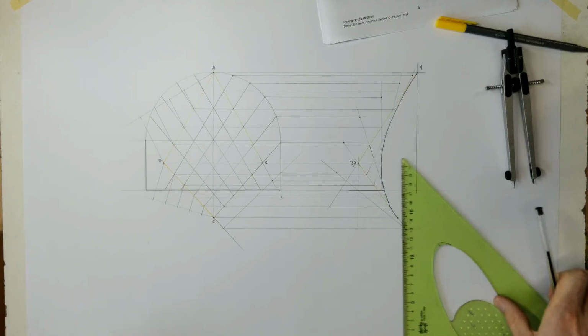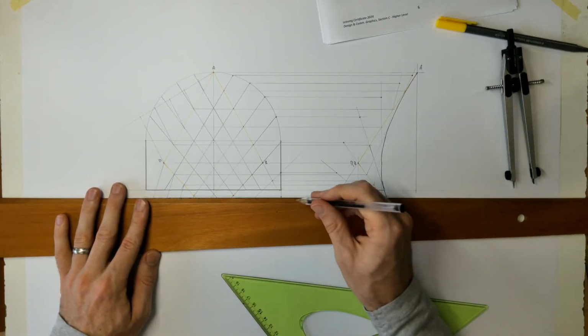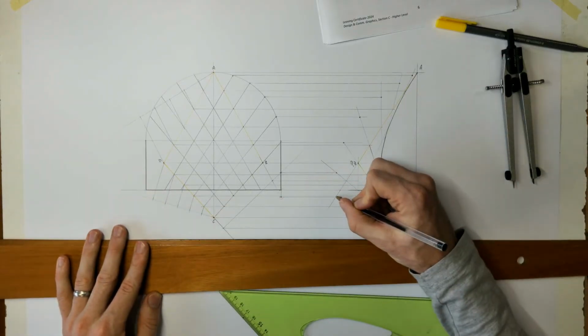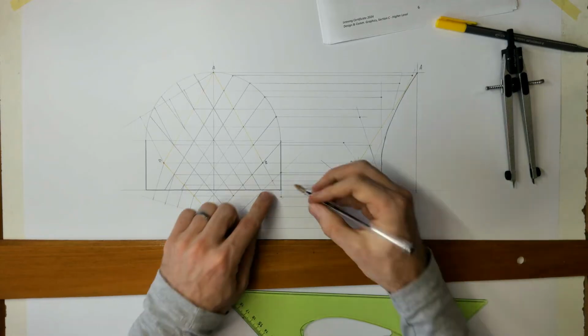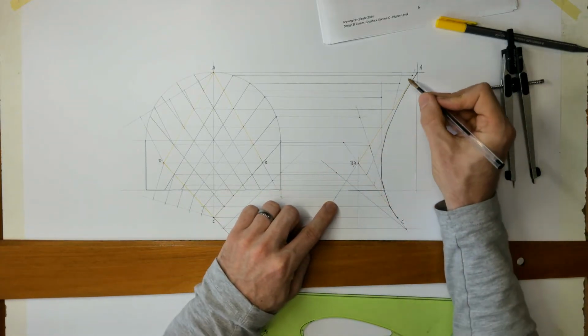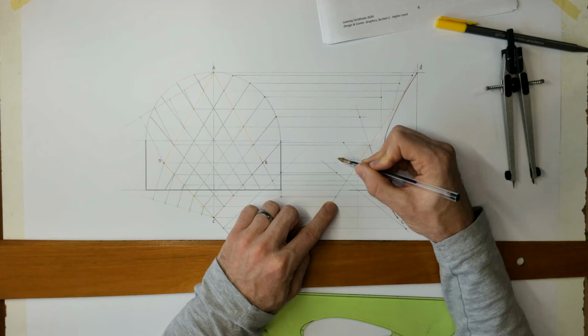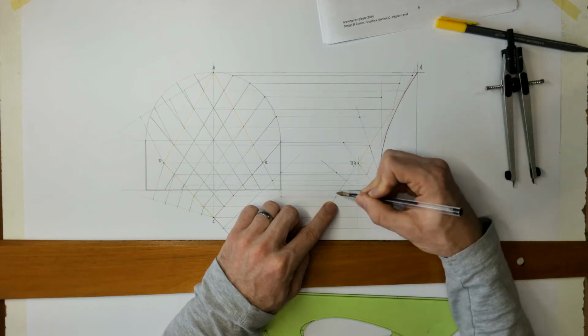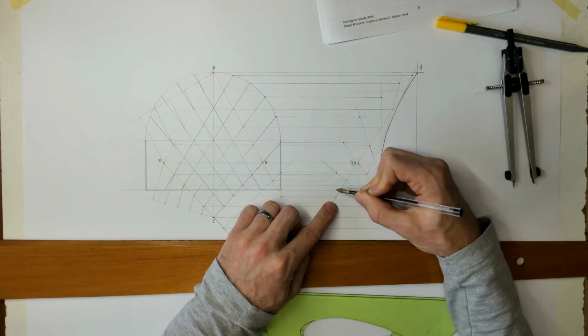If I bring this back onto that line, that's where it would extend as far as. So now if I draw this curve, I'll find exactly where it crosses the horizontal plane. That will be exactly point P.